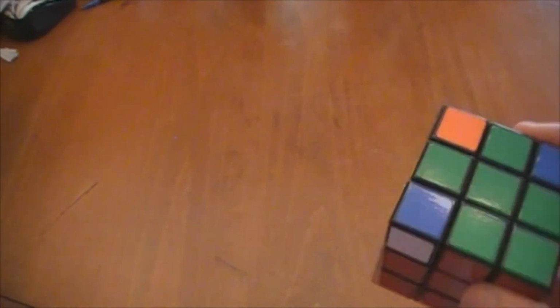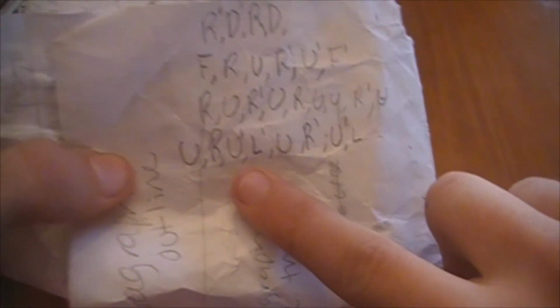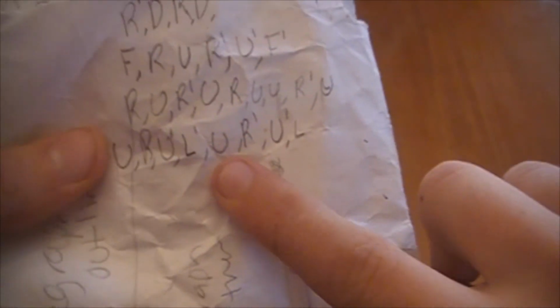And it's up, right, up inverted, left inverted, right. That's up, right inverted, up inverted, left. It's the only algorithm with a left in it. So it might be a little tricky to understand.